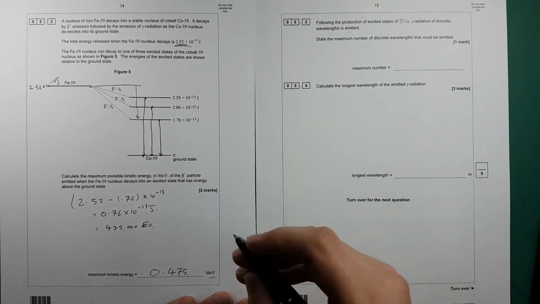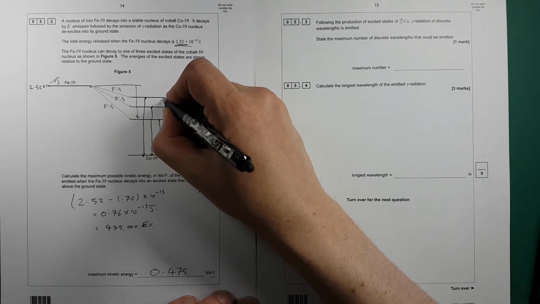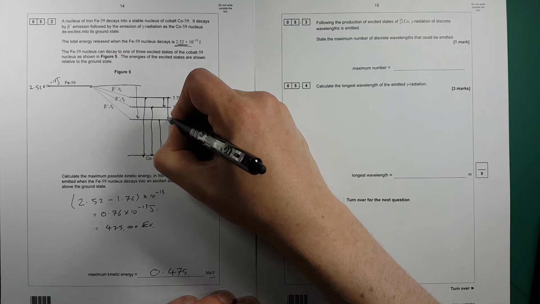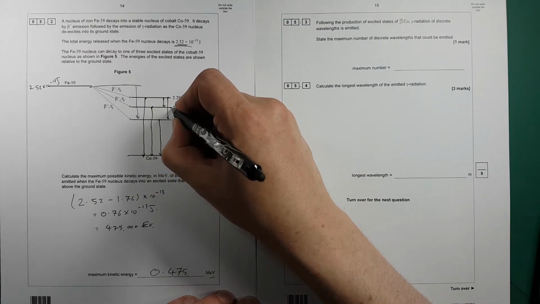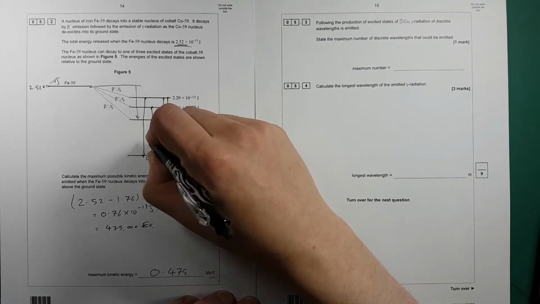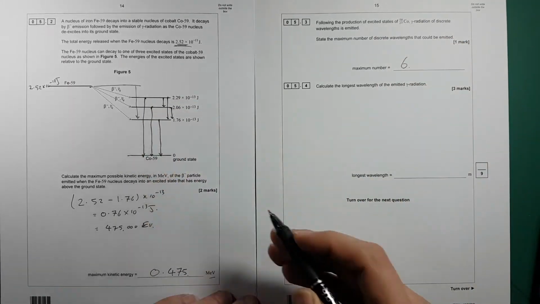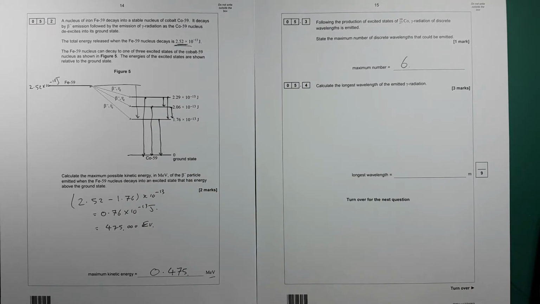So that's 3. But you could also possibly go from that one to there, or that one to there, and you can also potentially go from that one to there. So that's a total of 6. That doesn't mean that in reality those 6 occur, just that that's the maximum possible number.